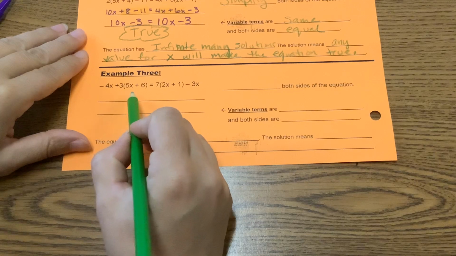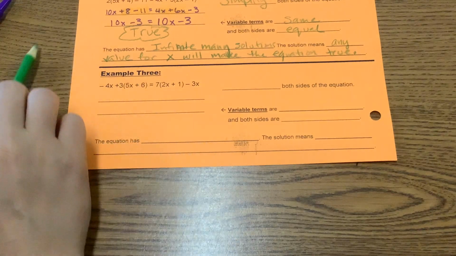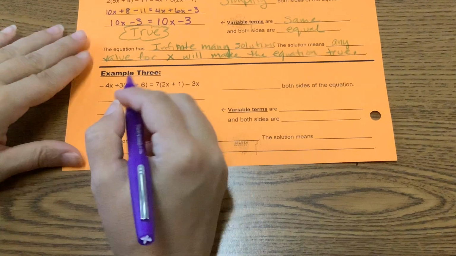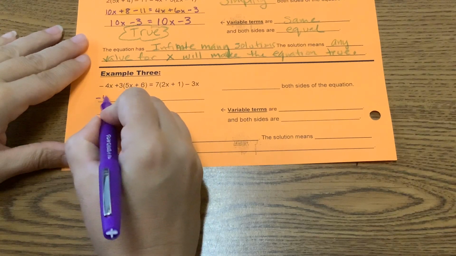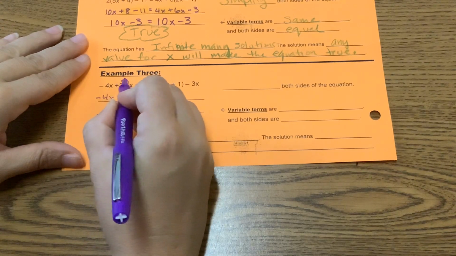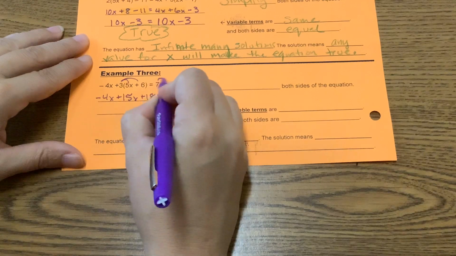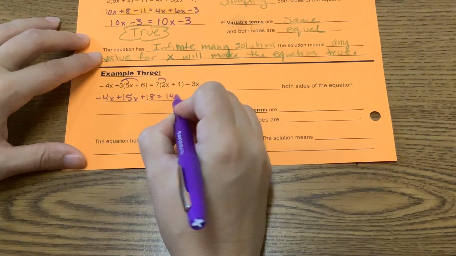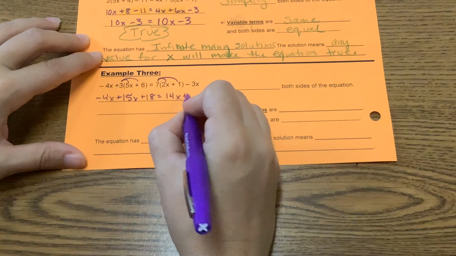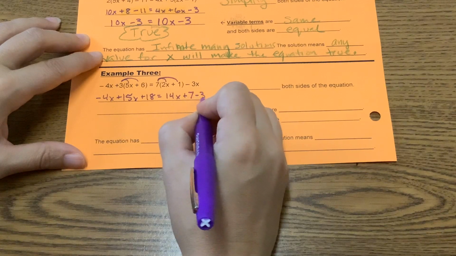All right, so this one, we're still going to start by simplifying, right? So we have -4x. We don't need to do anything with that. Distribute the 3. 3 times 5x and 3 times 6. 3 times 5x? 15x. 3 times 6? 18. Equals 7 times 2x? 7 times 1. And bring down the -3x.